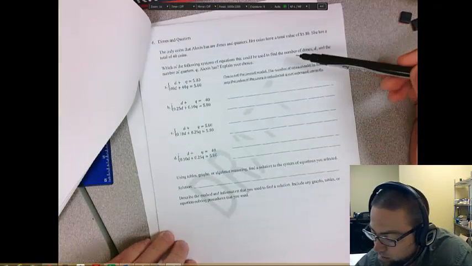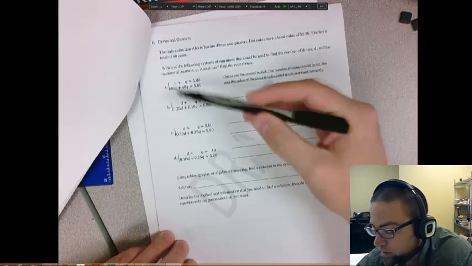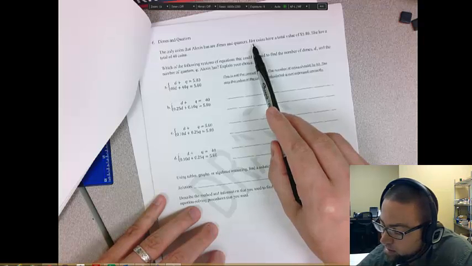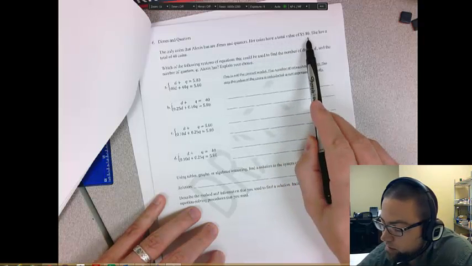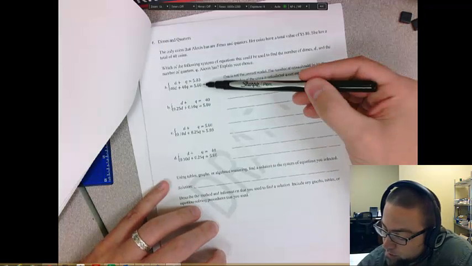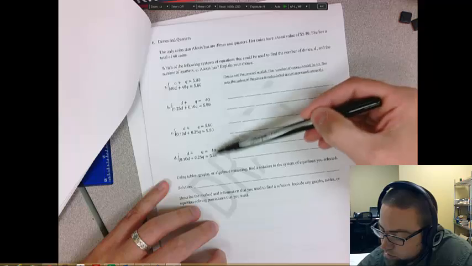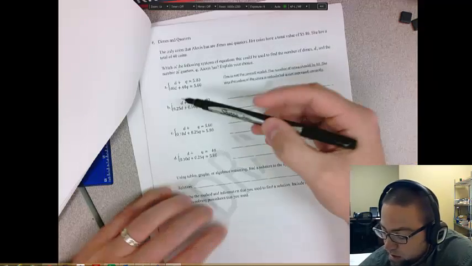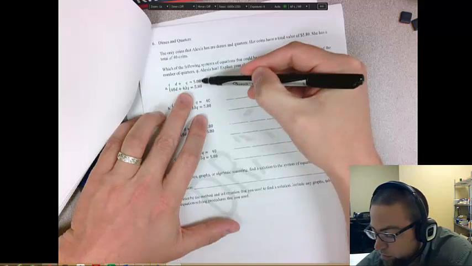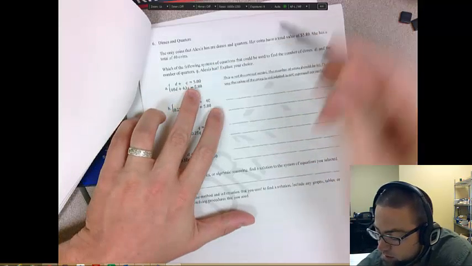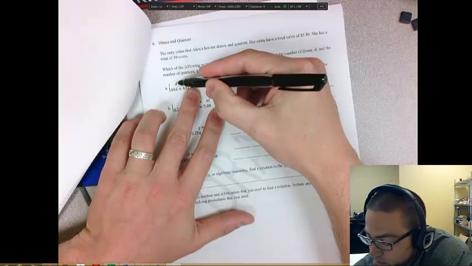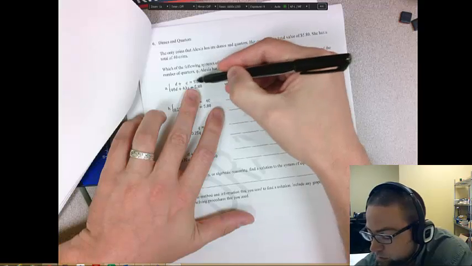And then we get to kind of a real world example with dimes and quarters. So it says here that her coins have a total value of $5.80 and she has a total of 40 coins. So you're going to go through and analyze which situation actually fits what she's talking about. Is this it? Let's see, the number of dimes plus the number of quarters, is it equal to 580? See, this is not the correct model. The number of coins should be 40, so it should be the number of dimes plus the number of quarters is equal to 40, so this is wrong.